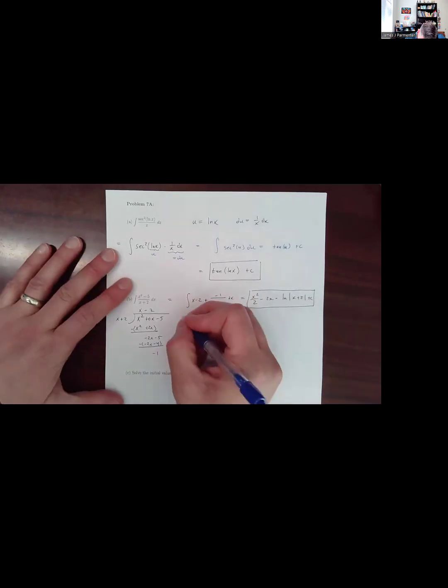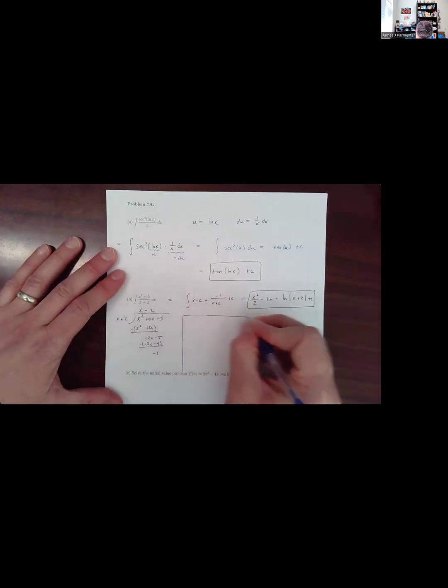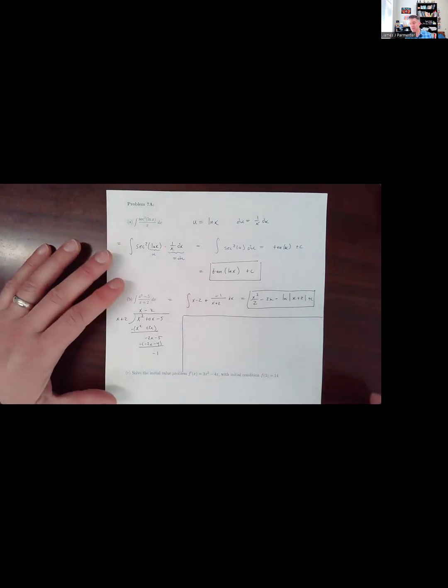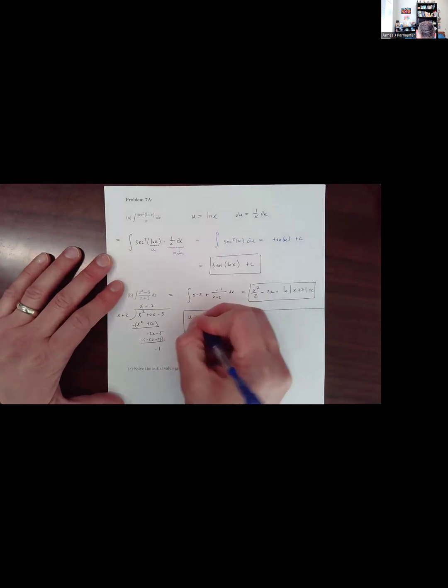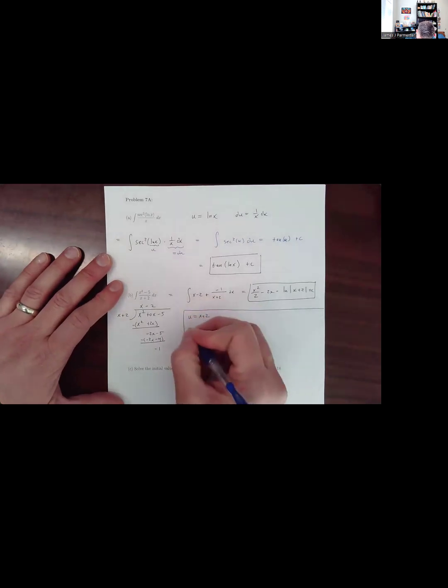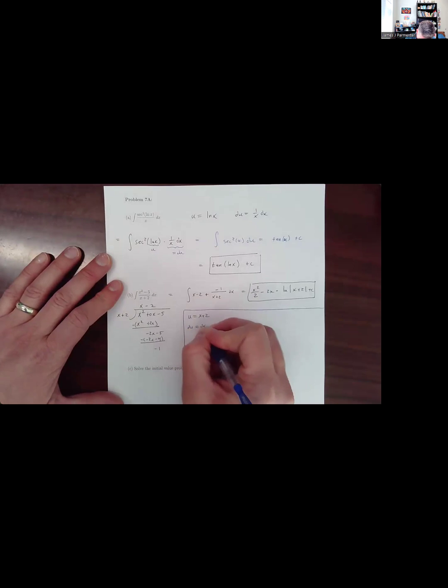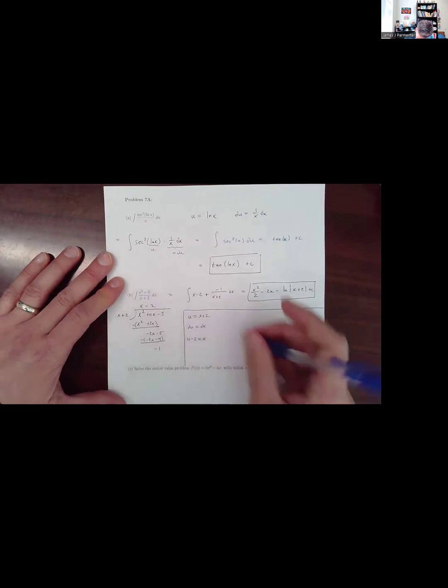Alternatively, I think I can squeeze this in here. You can do this with a u sub and a back sub. I don't think this is the better way to go, but it is a way to go if you see it that way. So I would let u equal x plus 2. Du is dx. And solving for x here to plug back into the x squared, u minus 2 is equal to x.